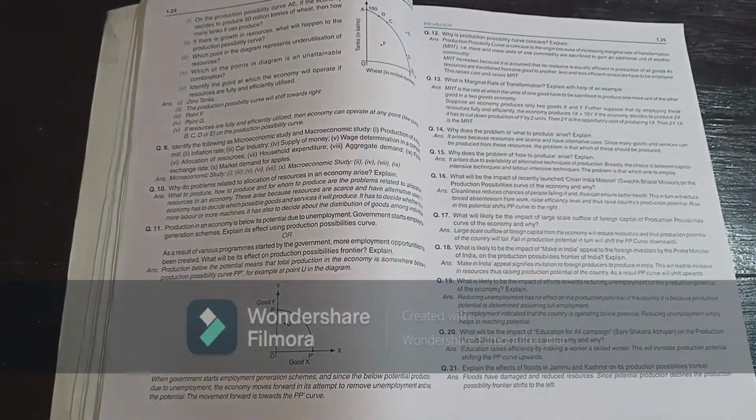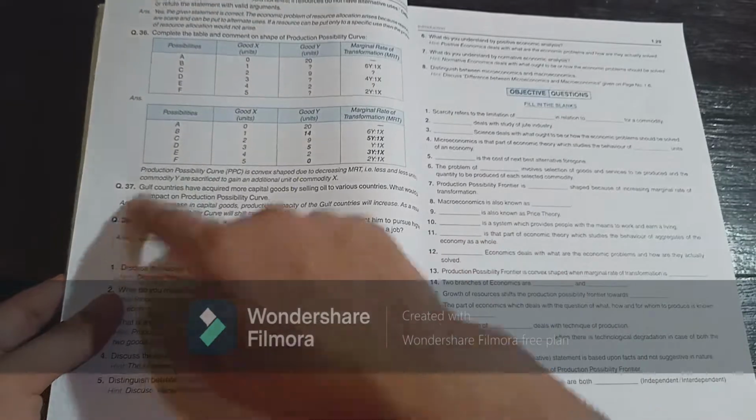Here diagrams are given, and the explanation is very good. A lot of questions are given. 38 HOTS questions are given.